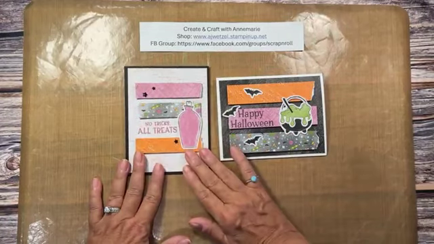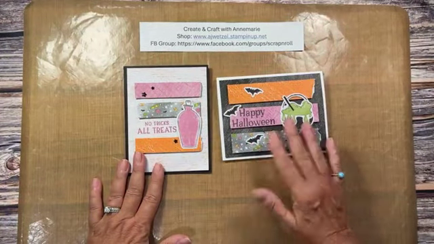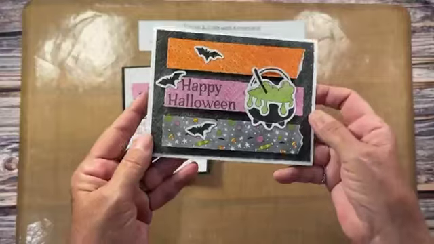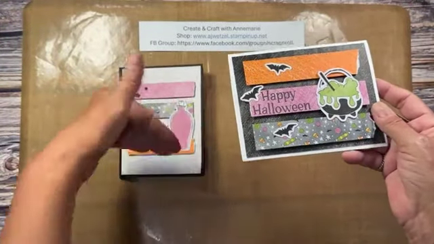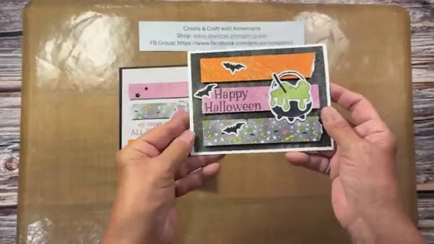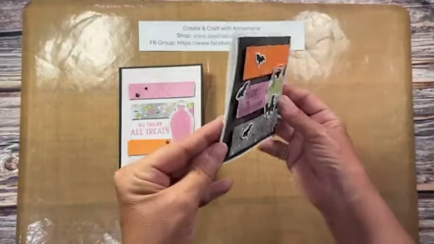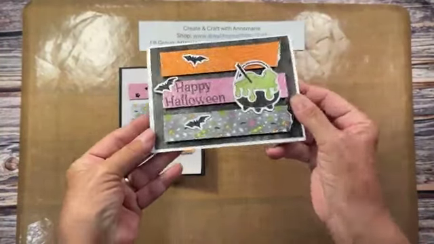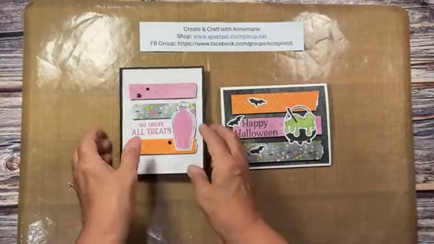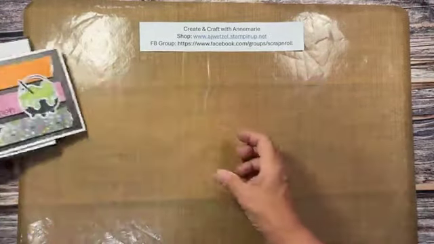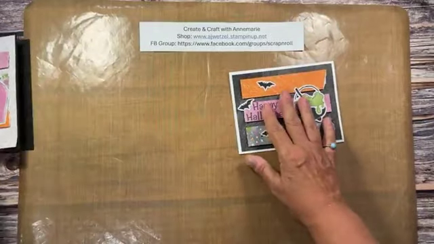This was kind of the template of the card. I changed it up and created this card, just changing from the vertical to a horizontal, right? Again, popped up using that Halloween paper and the die cuts. So I'm going to make this card real quick.